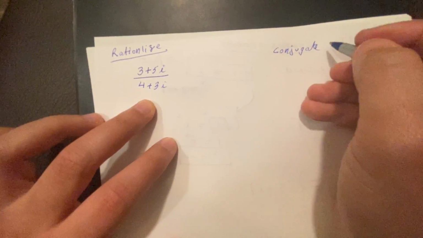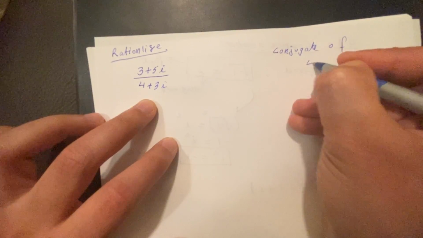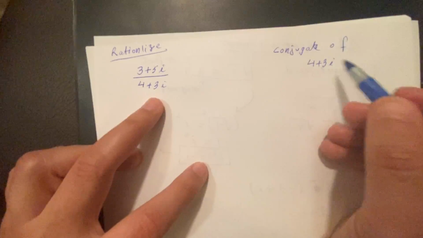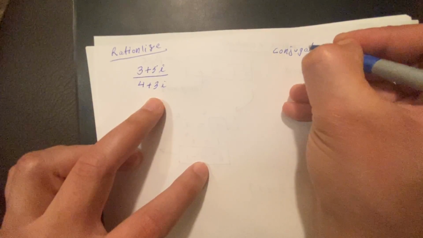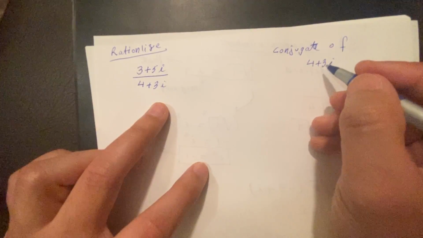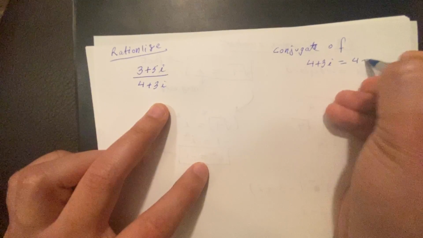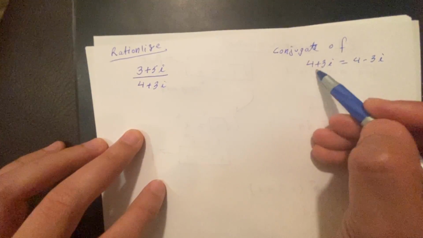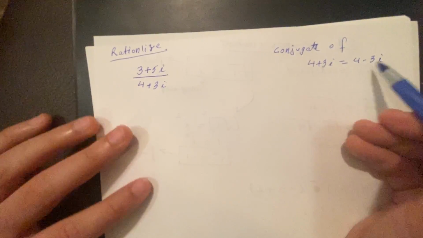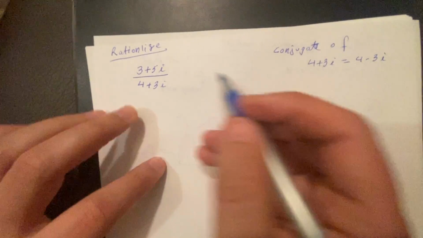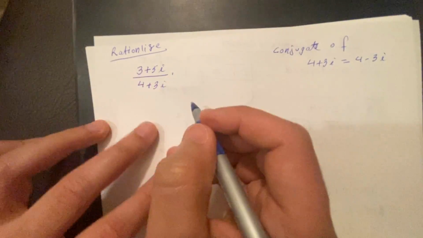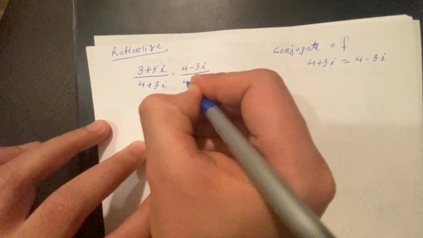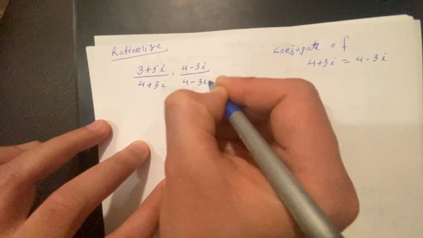conjugate of, in this case, the denominator, which is 4 plus 3i. The conjugate of 4 plus 3i is 4 minus 3i. All right, so if there is a plus here, there is a minus here. If there is a minus here, there is going to be a plus here. That's how we find the conjugate. So now multiply the numerator by the conjugate and also the denominator by the conjugate.